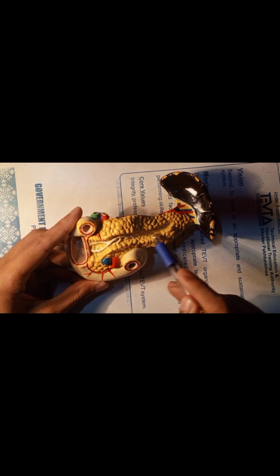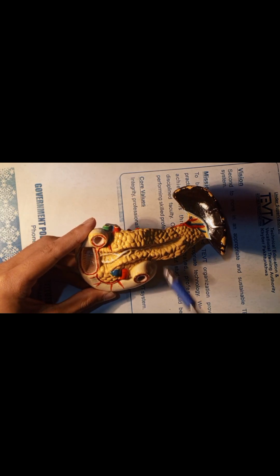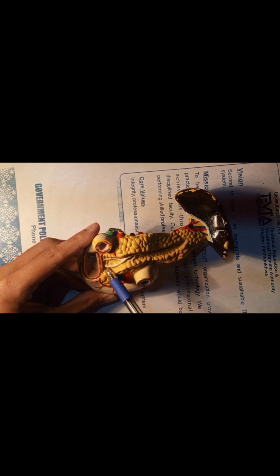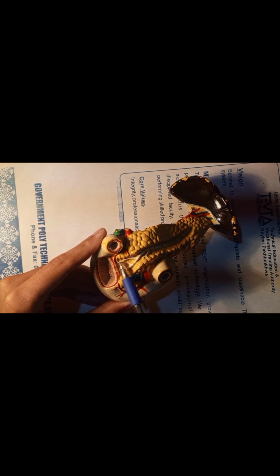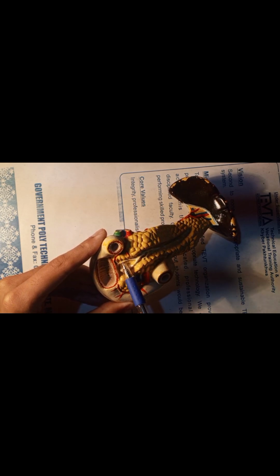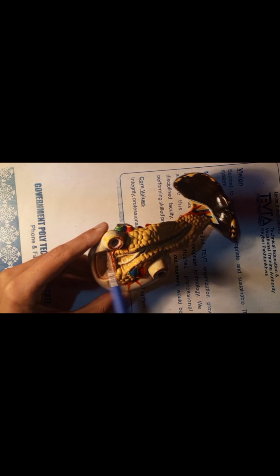These lines in white color are actually the pancreatic ducts. So this is the main pancreatic duct. The whole of this is the main pancreatic duct, which opens in the major duodenal papilla, and this white line which is present above is actually the accessory pancreatic duct, which opens in the minor duodenal papilla.